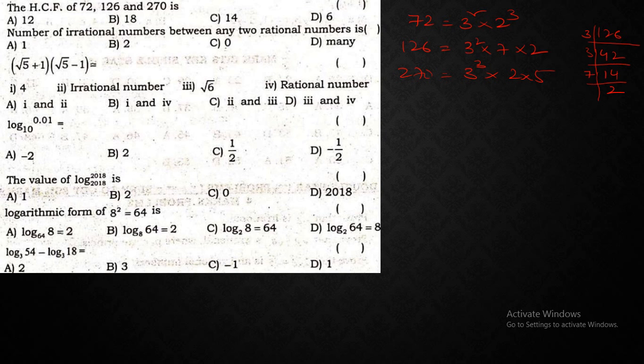See, if you observe, we don't have common factors in all of them. So for that, what I am going to do is, since I have a 7 factor here, I write 7 power 0. Next, here I have 5, so I write 5 power 0. Here also 5 power 0. Here, since we don't have 7 factors, 7 power 0.